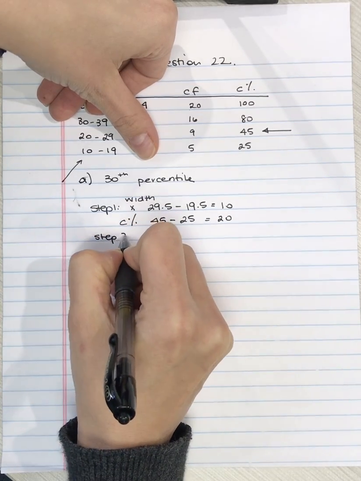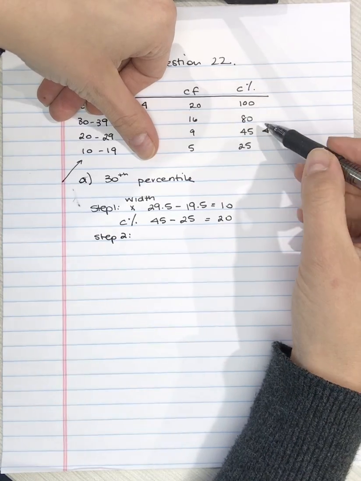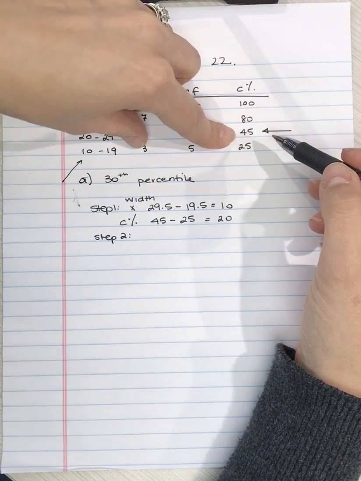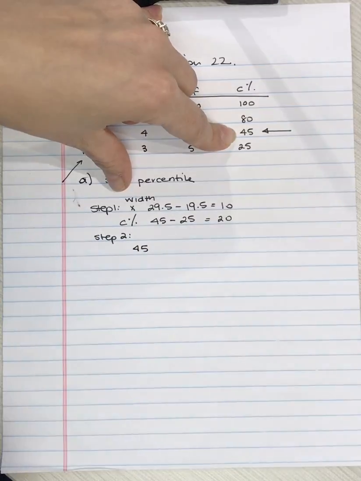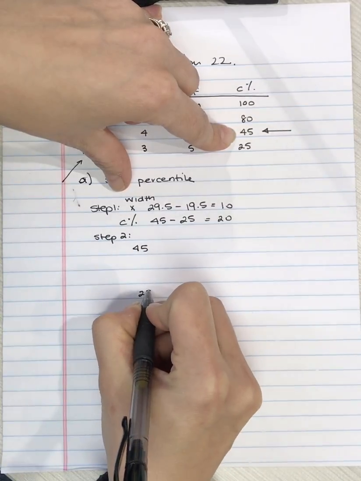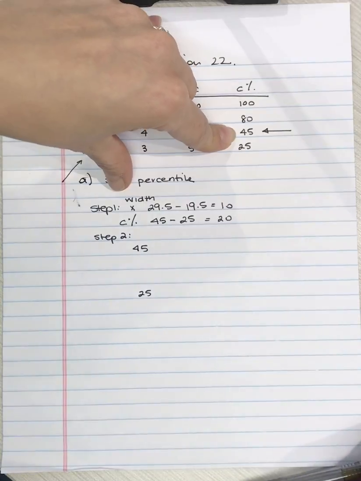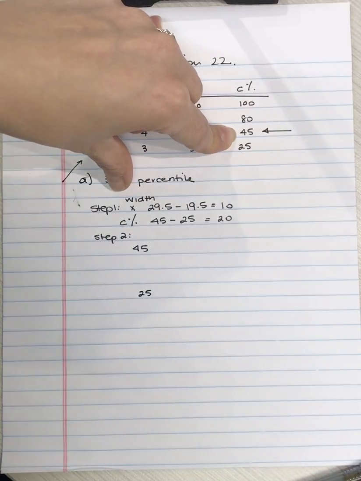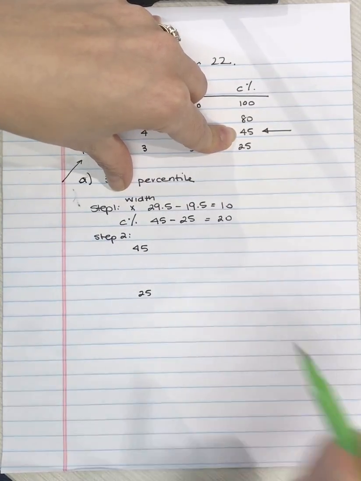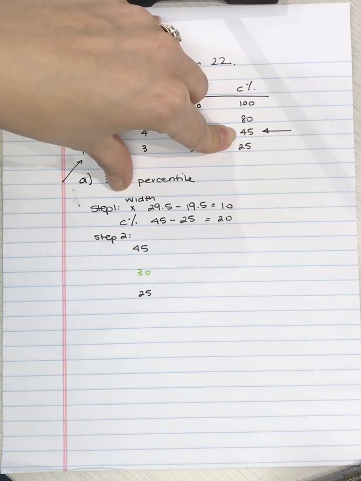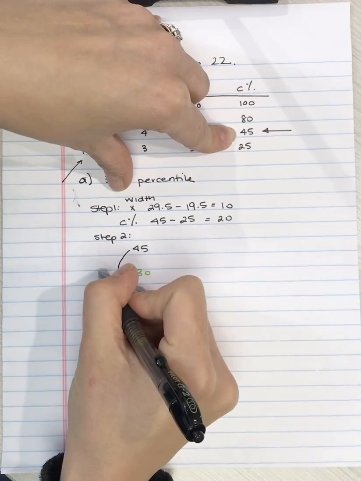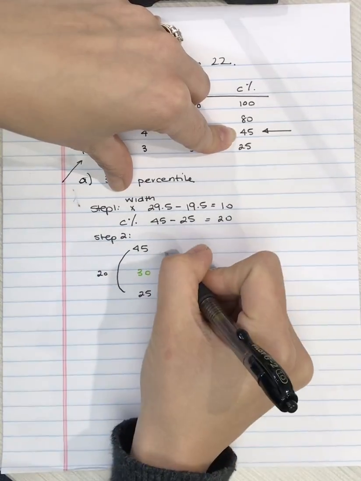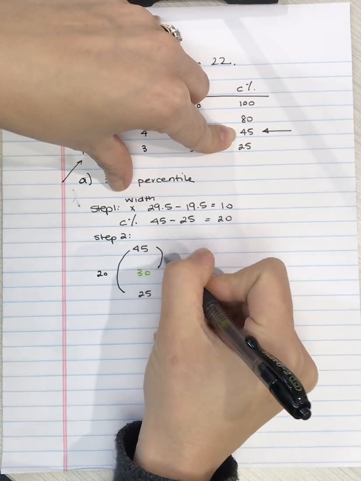Step 2, we need to find how far into this category is the 30th percentile. So we have the 45th percentile at the top, and we have the 25th percentile at the bottom. And what we're trying to find is where is the 30th. We know that this overall is 20, and we want to find what proportion this piece is.